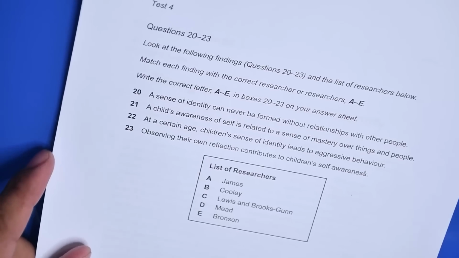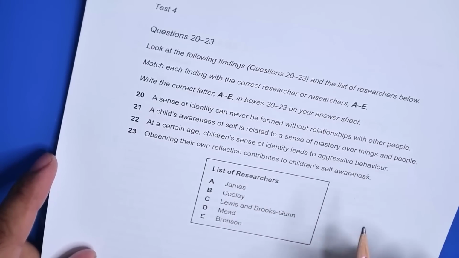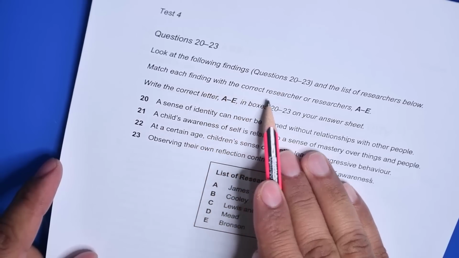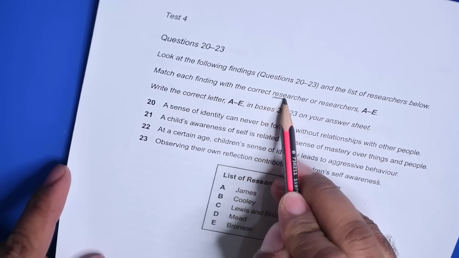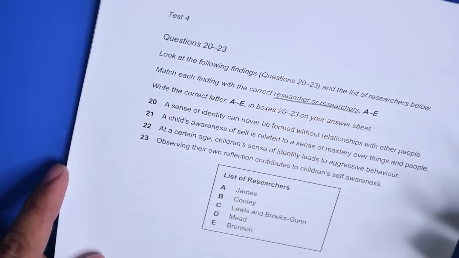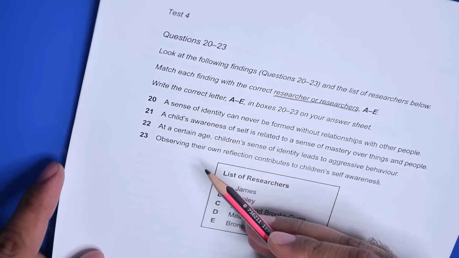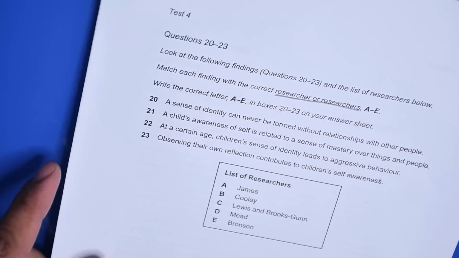We go to the handout and there I'm going to sort out this type of questions for you with my unique tips. Okay guys, let's take a start. We've got this list of researchers. And basically whenever there is a question type, match each finding with the correct researcher or researchers, it means one statement can belong to two people as well. And by the way, we've got 5 options, 4 questions, and one option can be used twice as well, right? So this is the scenario.